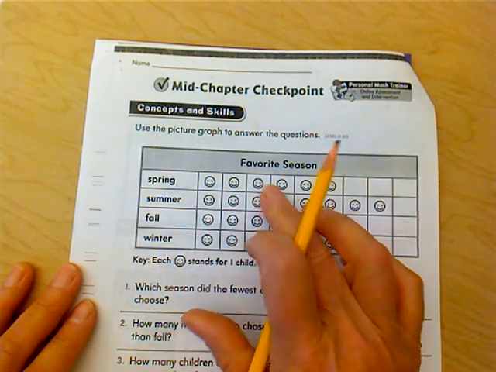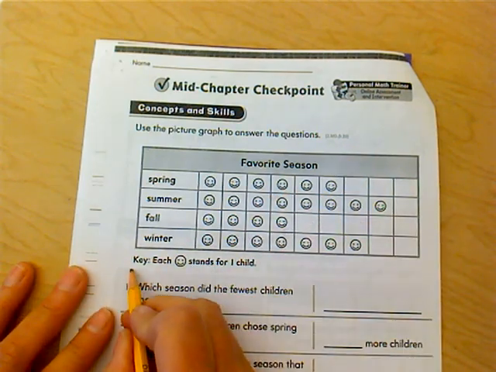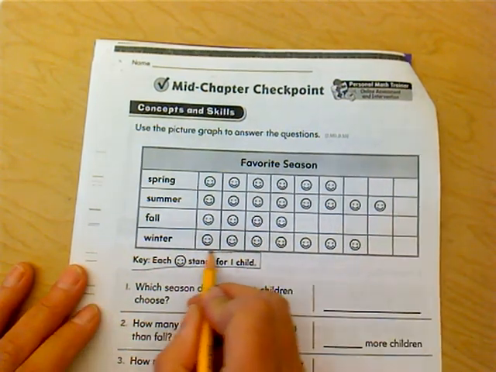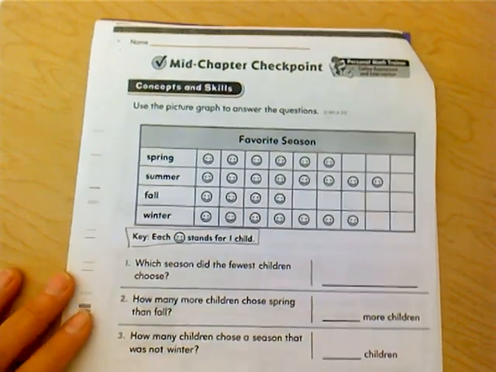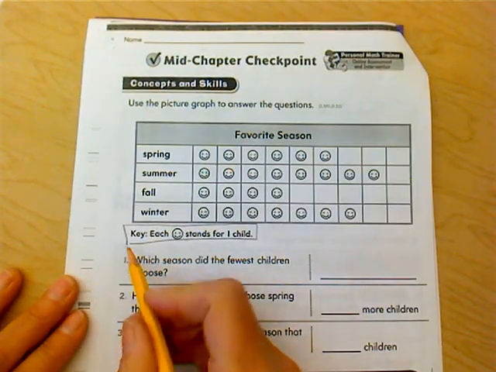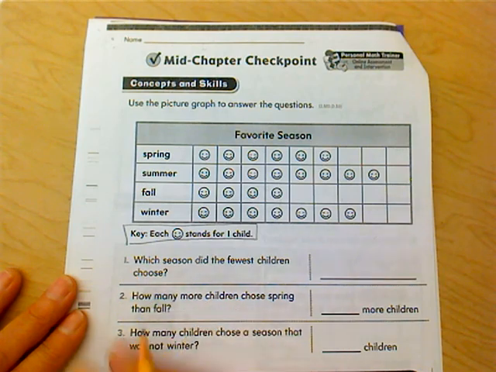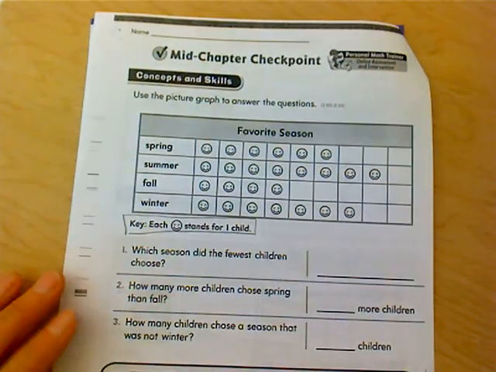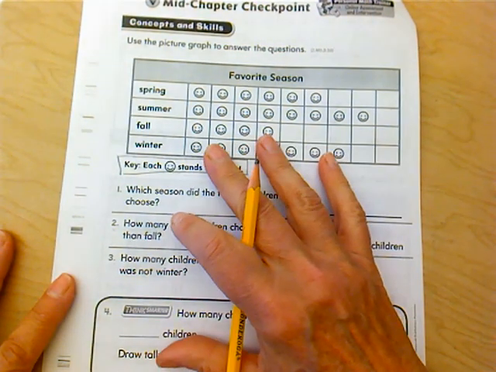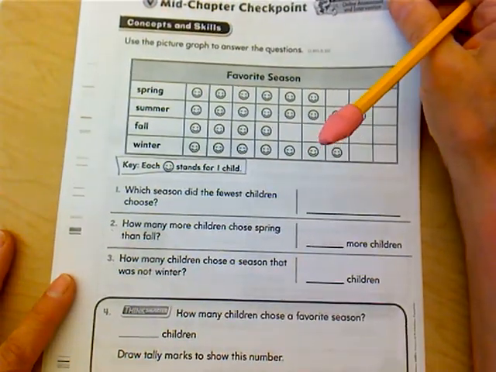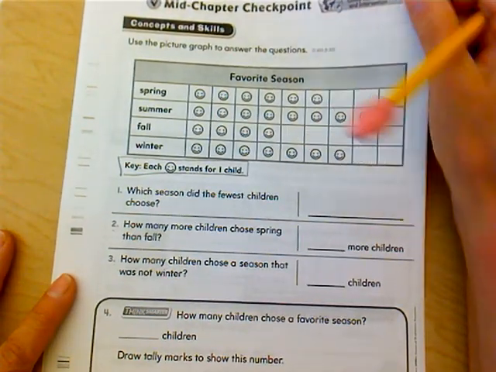These questions go with this picture graph. They've already filled in the pictures for you. All you have to do is use the data to answer these questions. And you'll be answering question 1, 2, 3, and 4. When we go over your assignment, I will be going over this with you as well. So this is everything that you've learned up to this point about tally marks and pictographs.